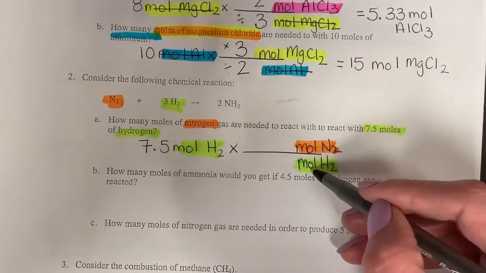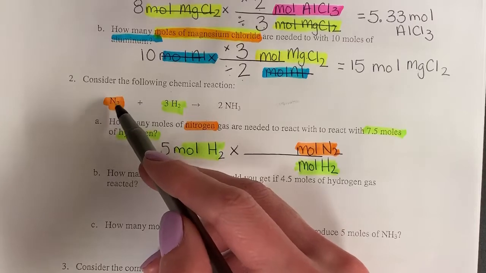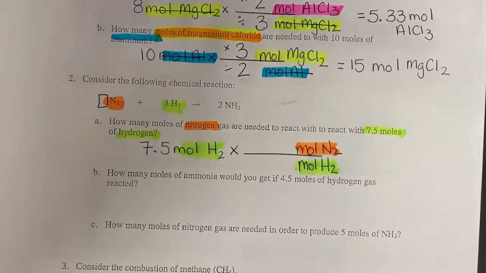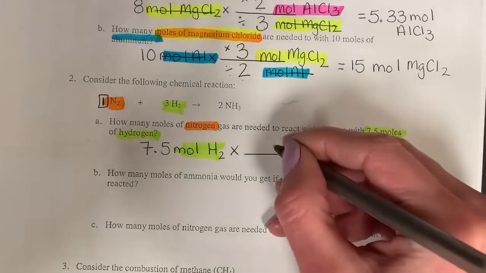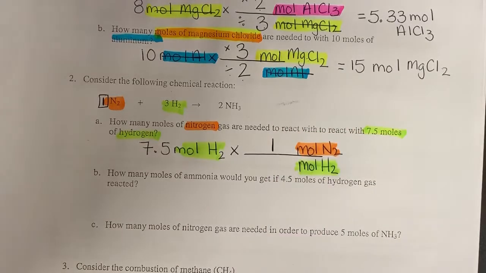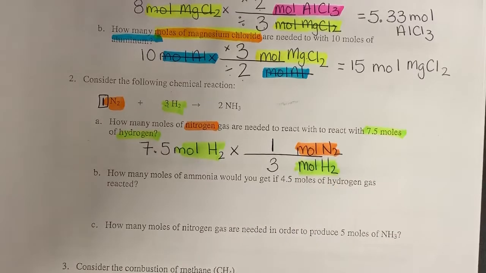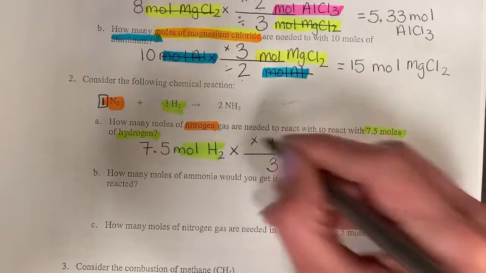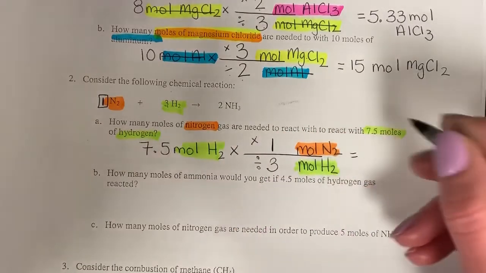Now, when I'm changing from moles to moles and I look at my balanced equation, I need to remember, if there's not a number in front, there's no coefficient, I know that that number is a 1. So I had 1 mole of nitrogen, 3 moles of hydrogen, plug it into my calculator, 7.5 times 1, divided by 3.